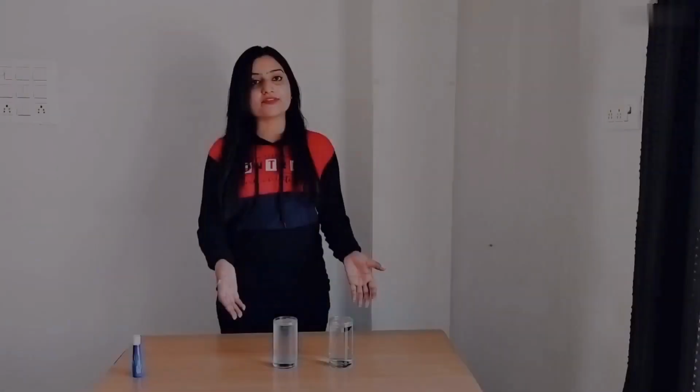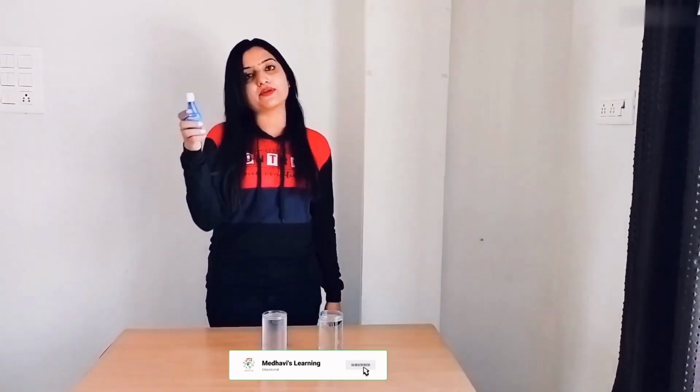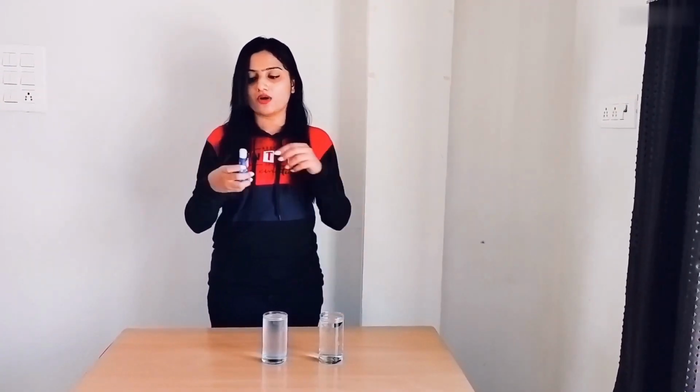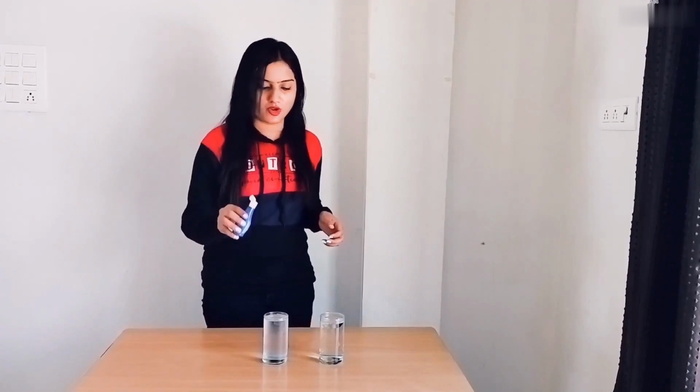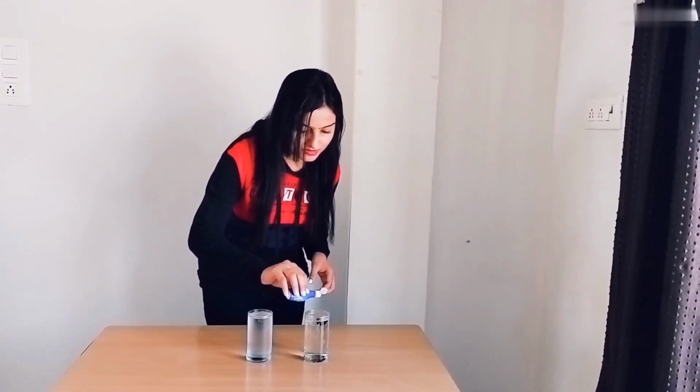Let's take a look. So here we have two glasses, one filled with hot water and one with cold water. And here this is a fabric whitener, indigo. Now put some drops of this indigo in each glass, okay? And then observe it carefully. This is hot water.